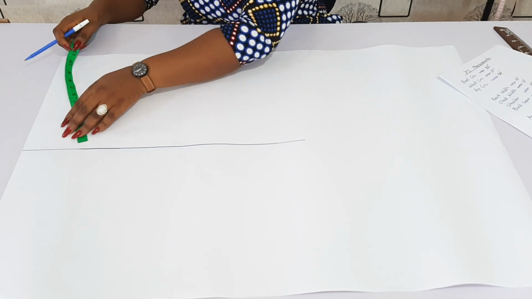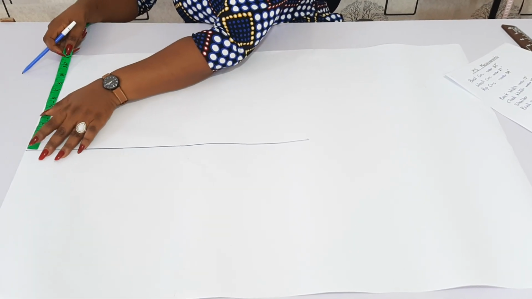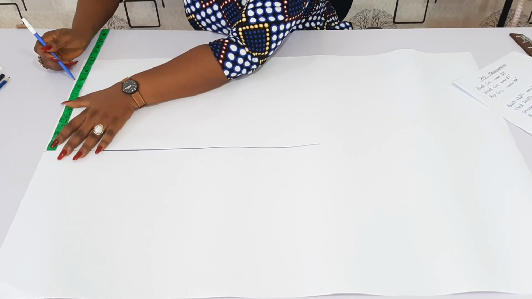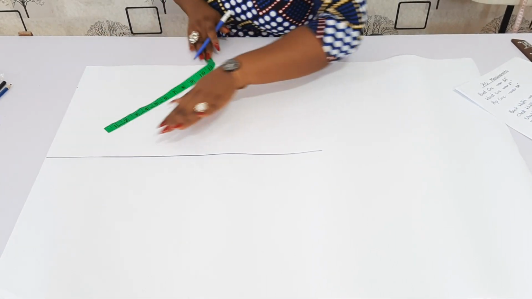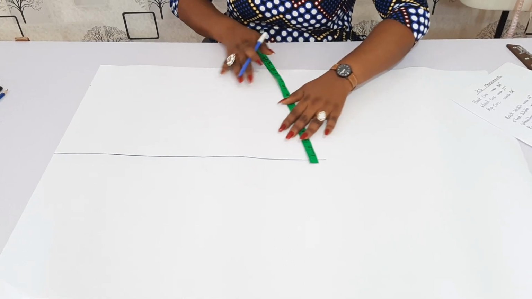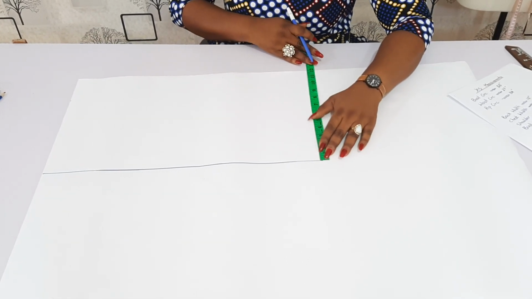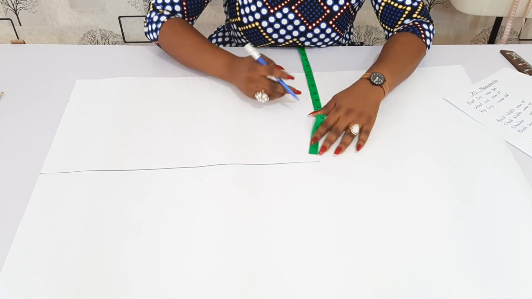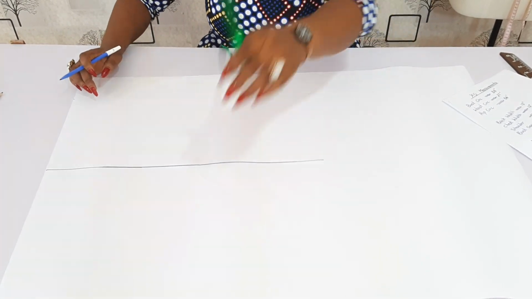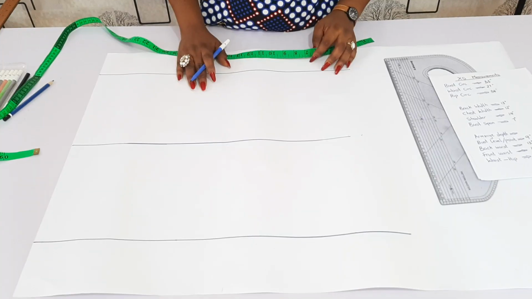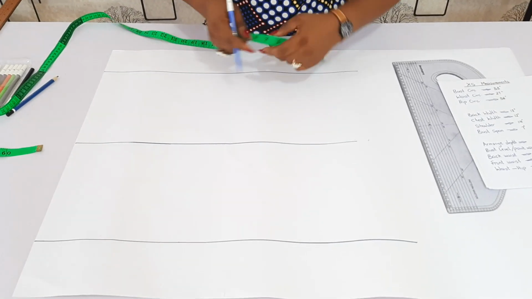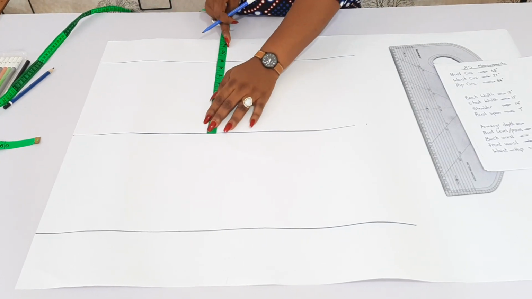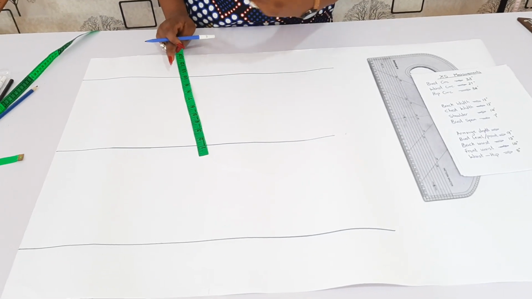So what you now have to do is to measure 8.75 from the center line, mark it downwards, 8.75, come in here, 8.75. Then I will make a straight line. Also do the same thing to this side. I now have 8.75 on both sides. 8.75, 8.75. That is the measurement of our hip.